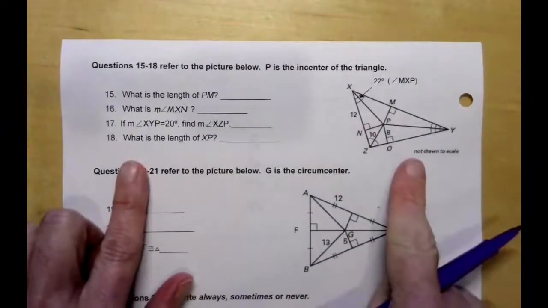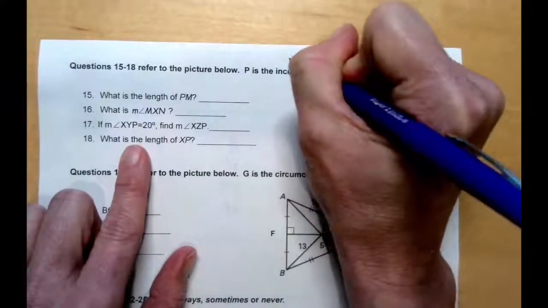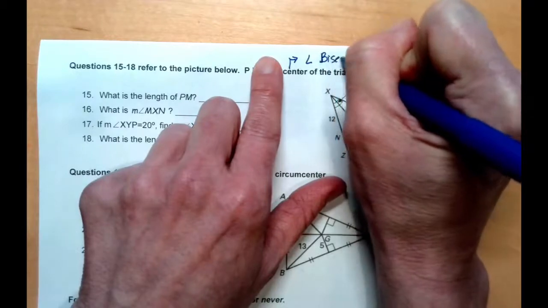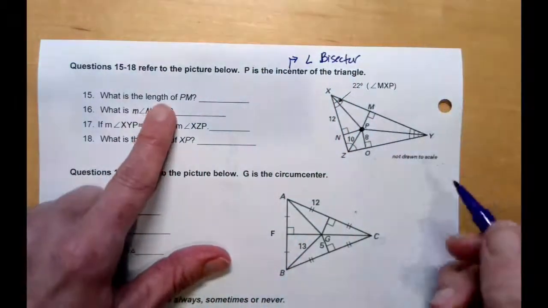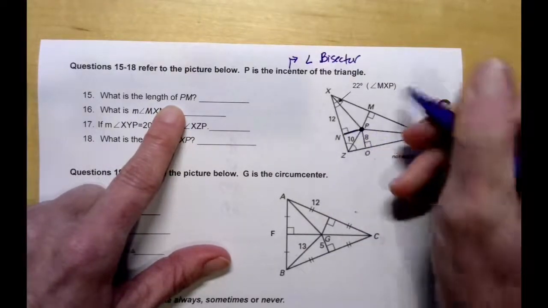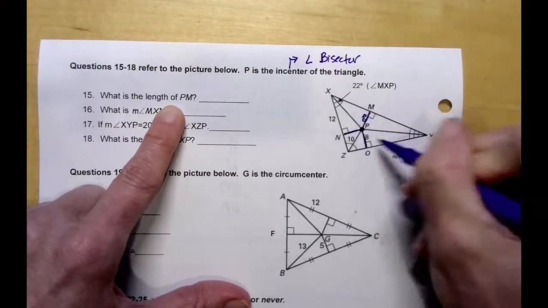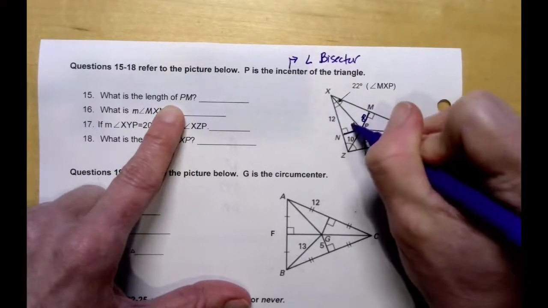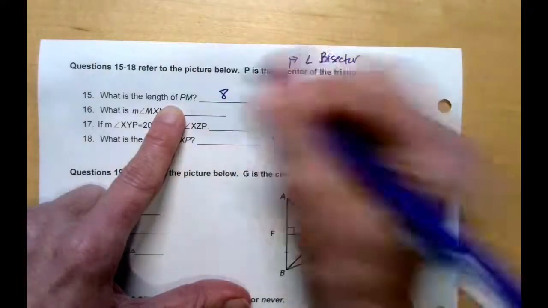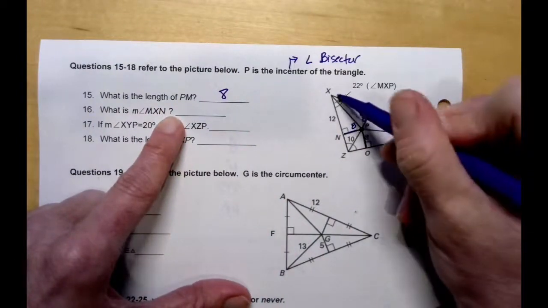How we doing? All right. P is the incenter of the triangle. Incenter is what, my friends? Angle bisectors. So if P is the incenter, that means this distance to each of the sides of the triangle is going to be the same. If PO is 8, so is PM, and so is PN. Length of PM, definitely 8.